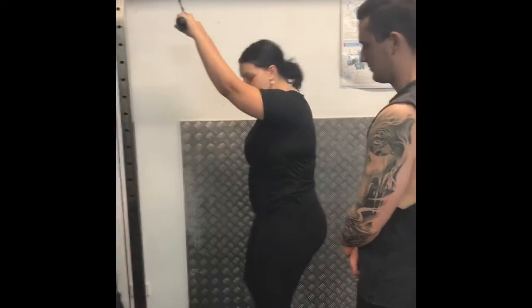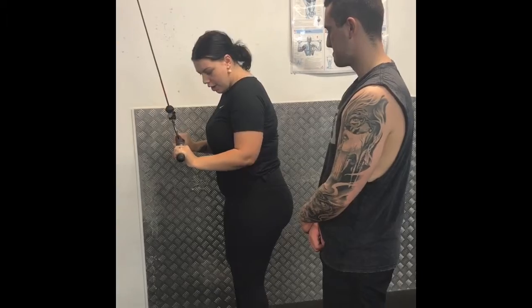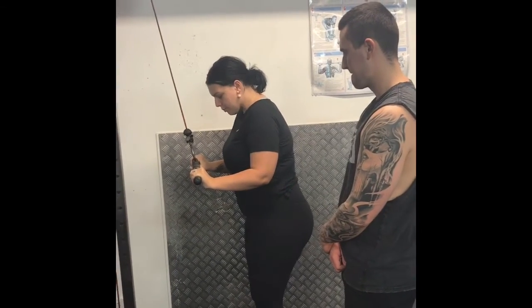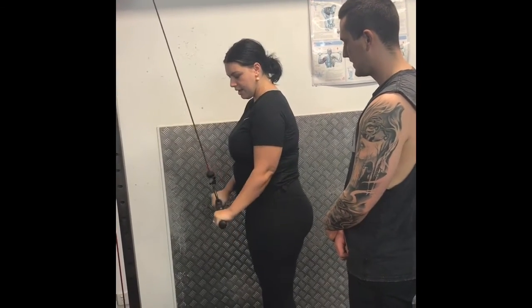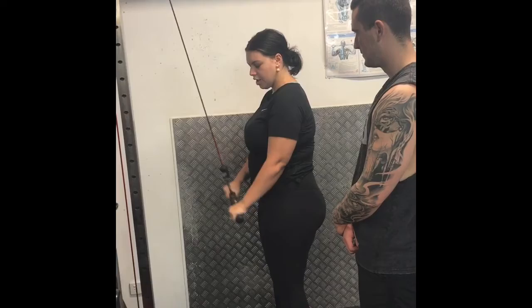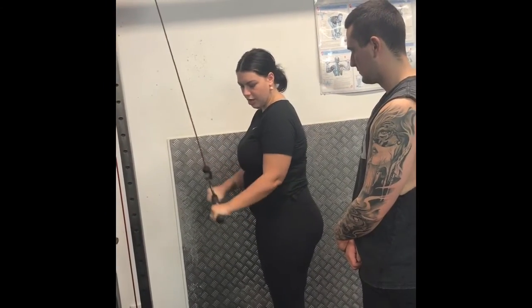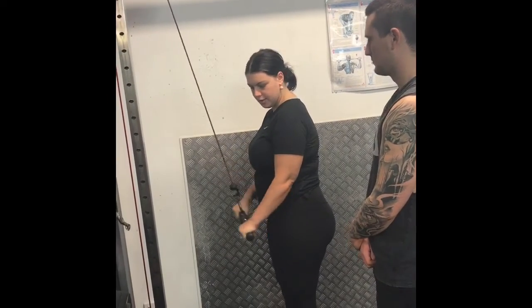Tricep push down on the cable machine. So we're going to bring down so that your elbows are tucked in. You want to have 90 degrees in your arm. You want to push that down so you can feel a squeeze in your triceps, and then coming back up. So you don't want to lose that tension. You want to keep the tension on the whole time. So you want to do this 10 to 12 times for 3 sets.